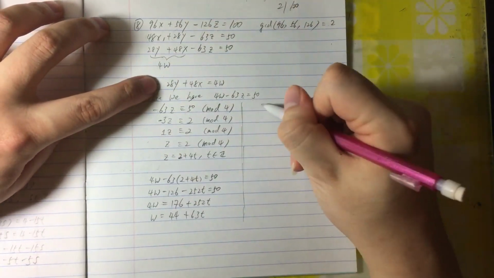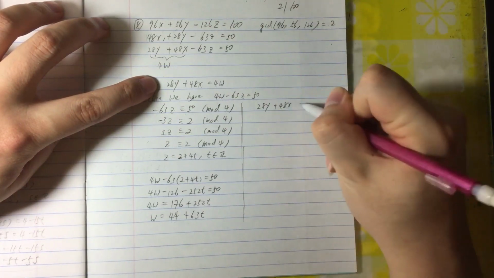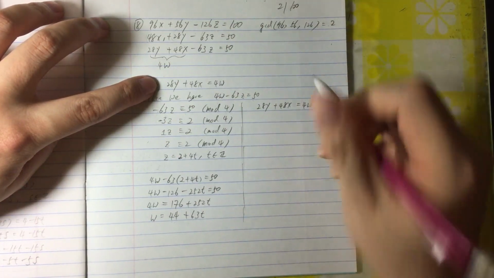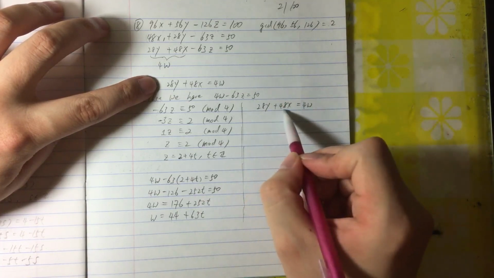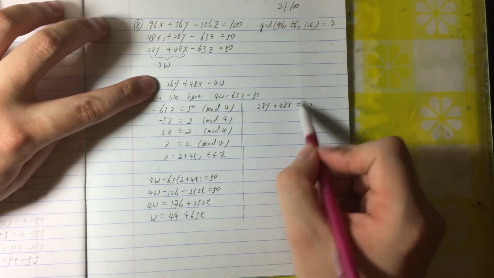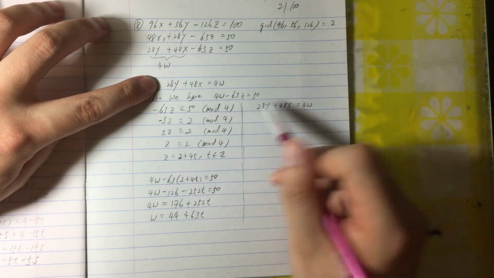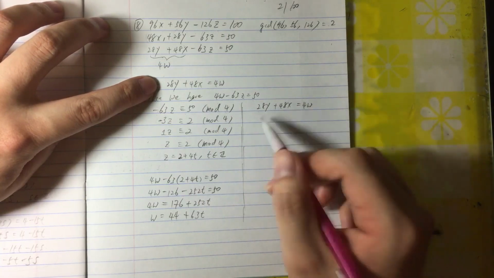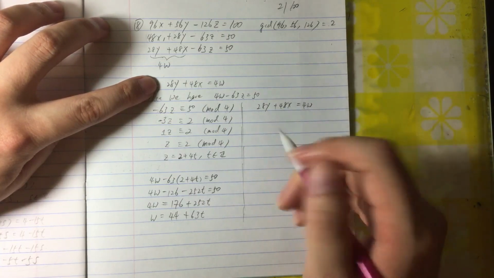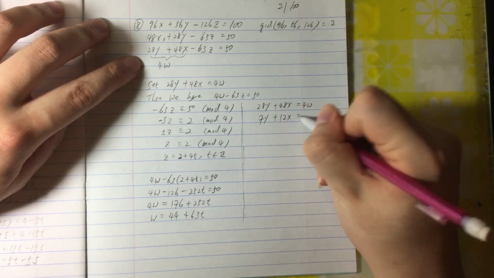Now, this equation is 28y plus 48x equal to 4w. The GCD of 28 and 48 is 4, and 4 divides 4w, so I can divide both sides by 4. If I divide both sides by 4, I have a new equation: 7y plus 12x equal to w.